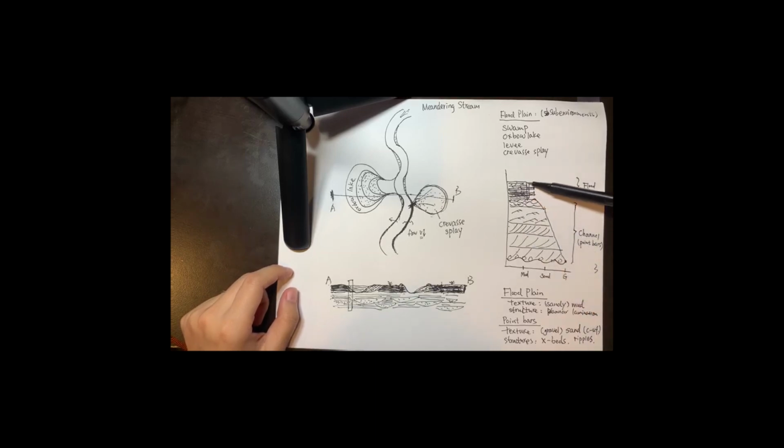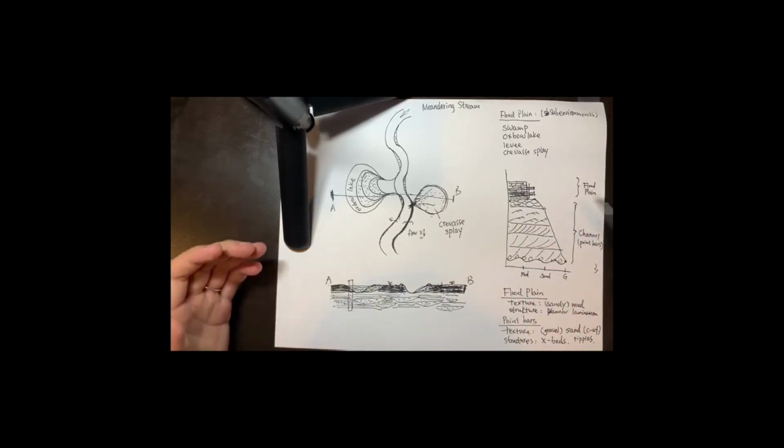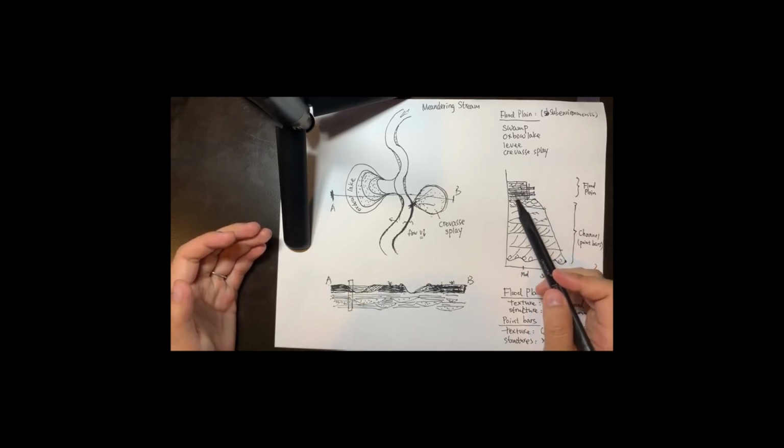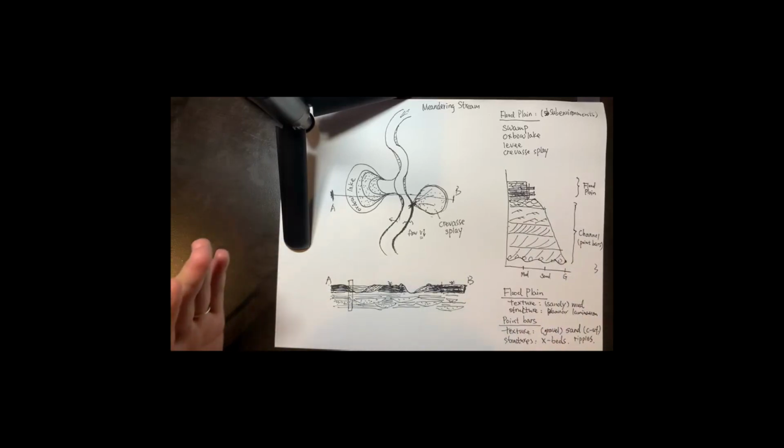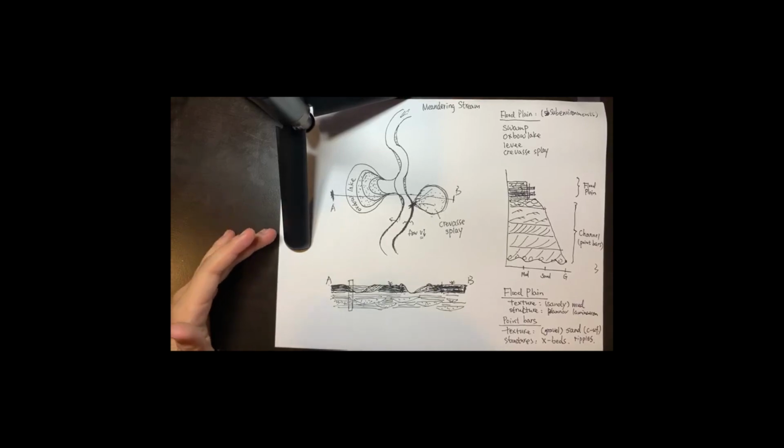And the floodplain deposit will generally be mud, but in some layers where there is crevasse splay and levee deposit, we will have sandy material within floodplains, and some soils as well. So that will be all for explaining the depositional system of a meandering river.